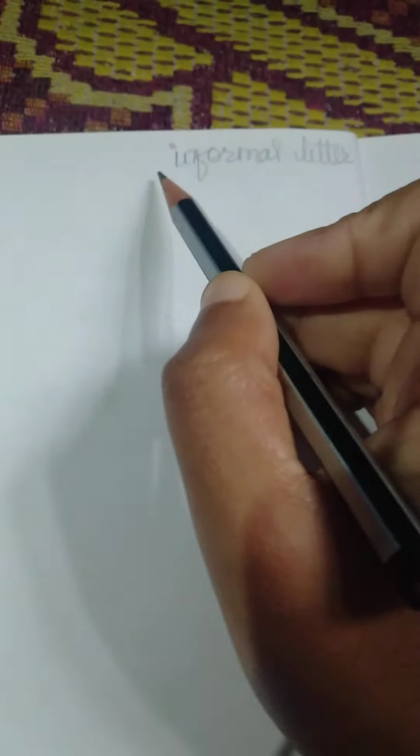So in a new page, just write on the right hand side, informal letter, so that you will not be confused. Okay, so this is an informal letter.